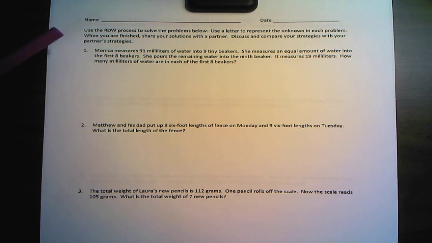All right, now let's read number 1 together. Monica measures 91 milliliters of water into 9 tiny beakers. She measures an equal amount of water into the first 8 beakers. She pours the remaining water into the 9th beaker. It measures 19 milliliters. How many milliliters of water are in each of the first 8 beakers?